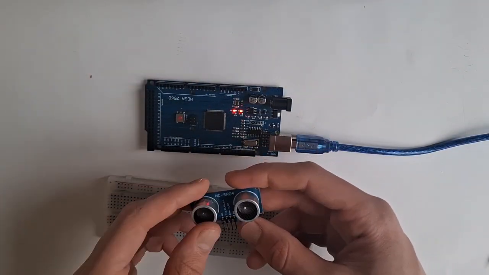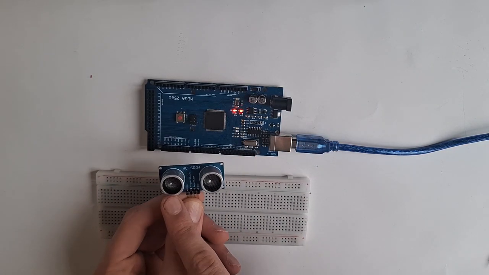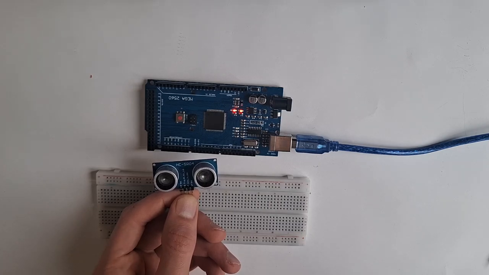This time, we are waiting for the ultrasonic. The ultrasonic is designed to measure distance. The ultrasonic can measure distances up to 3 meters. It works with ultraviolet rays.